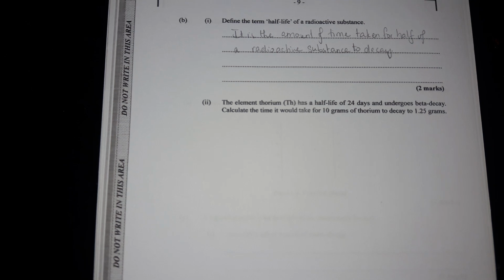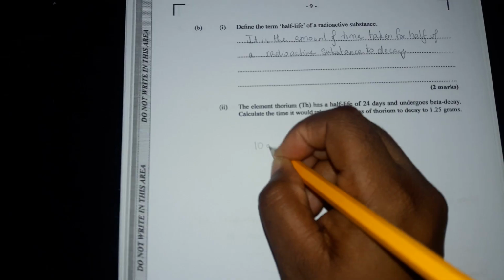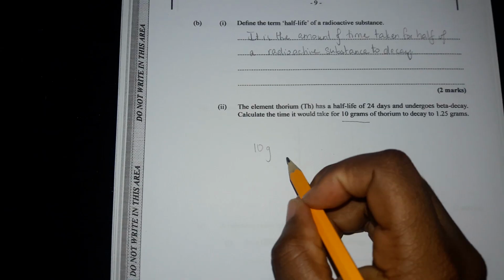Then the question says, the element thorium has a half-life of 24 days and undergoes beta decay. Calculate the time it would take for 10 grams of thorium to decay to 1.25 grams. Again, the half-life is the amount of time taken for half of the radioactive substance to decay. So this is saying that every 24 days, the thorium would break down by half the amount. So we start off with 10 grams, and reach 1.25 grams after breaking down.